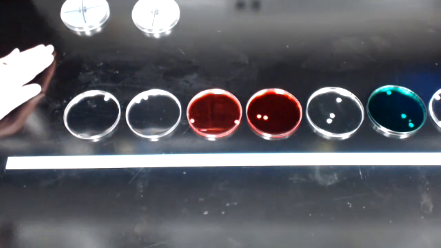The zone of inhibition is simply an area adjacent to the disc where there is no growth. The larger the diameter of that zone of inhibition, the more effective the disinfectant antiseptic is against that particular organism. The smaller the diameter of the zone of inhibition, the less effective a particular disinfectant antiseptic is against that particular bacterium.